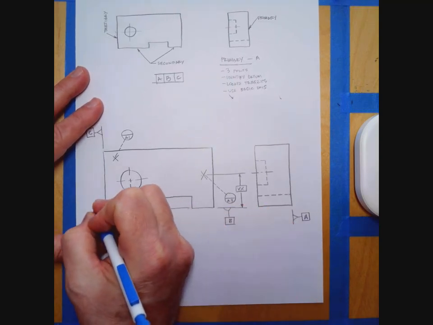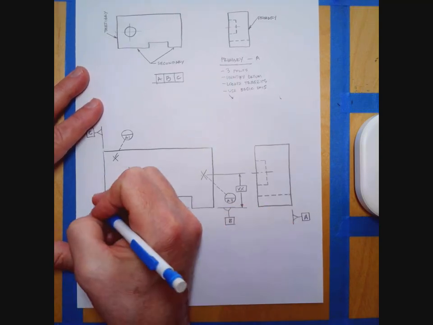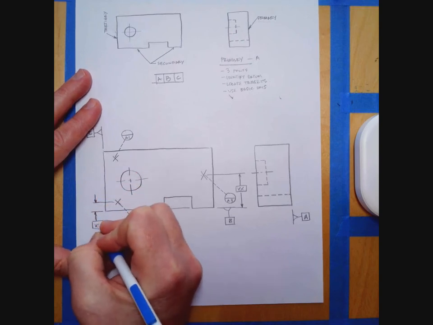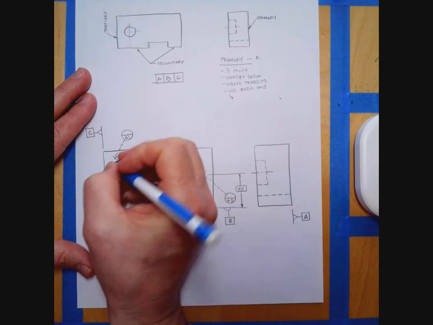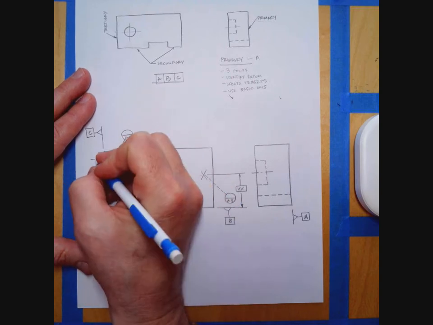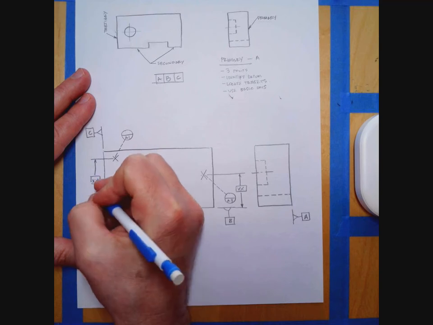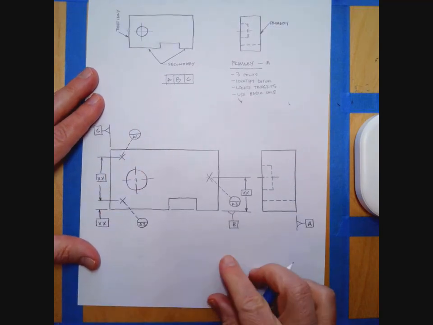This one. All right, and this one. Okay.